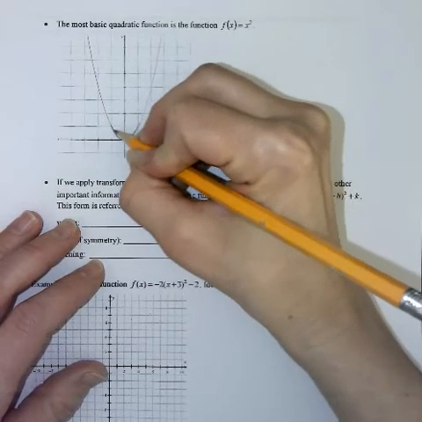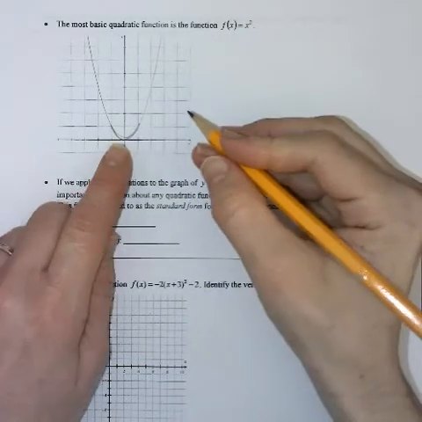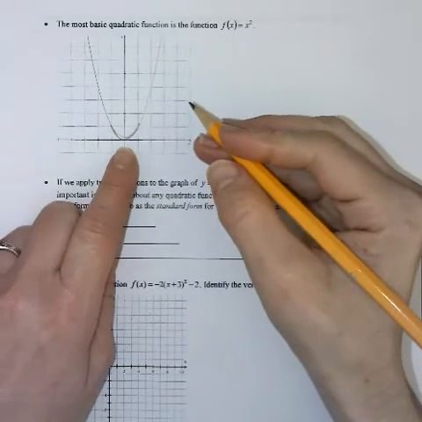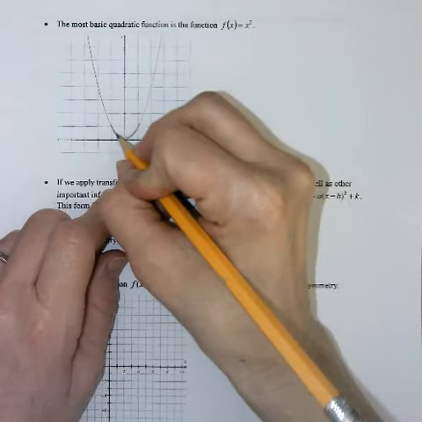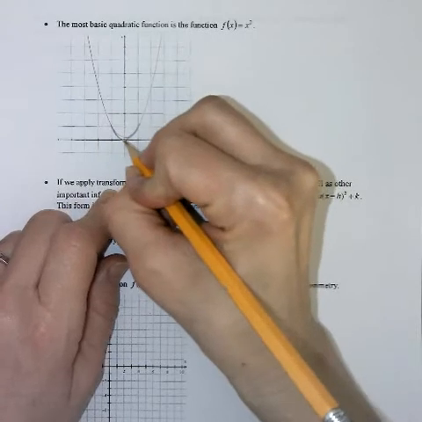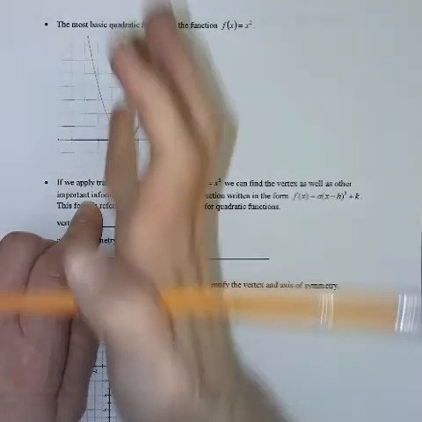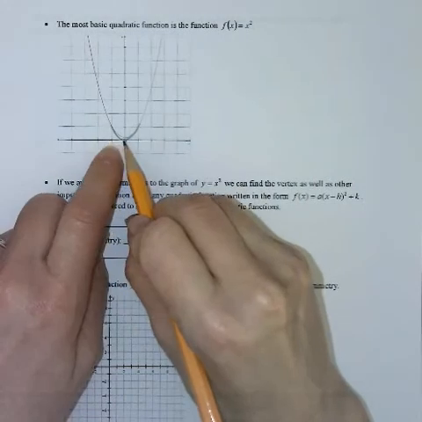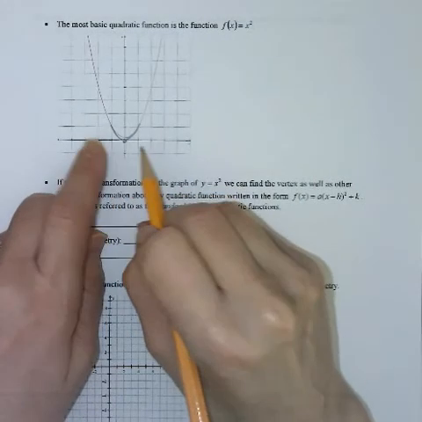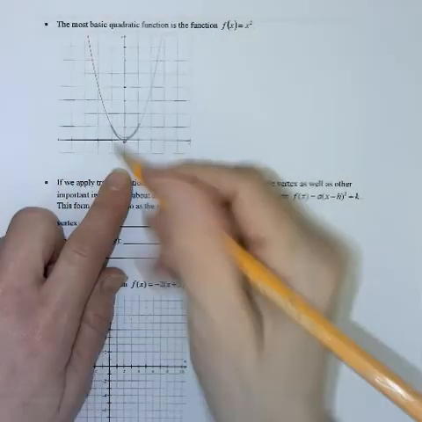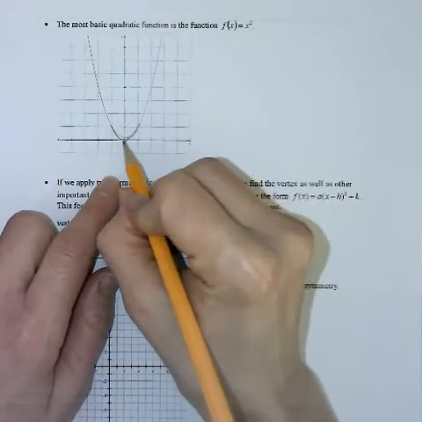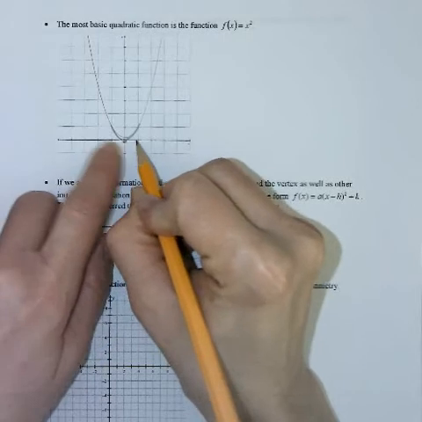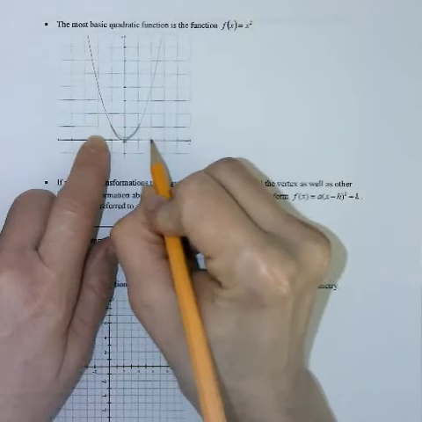All right, so when you're graphing y equals x squared, it's really helpful to remember this basic form: if you're going from the center, or the axis of symmetry, or I should say from the vertex, when you go out 1, you go up 1 in both directions, and when you go out 2, then you're up 4.